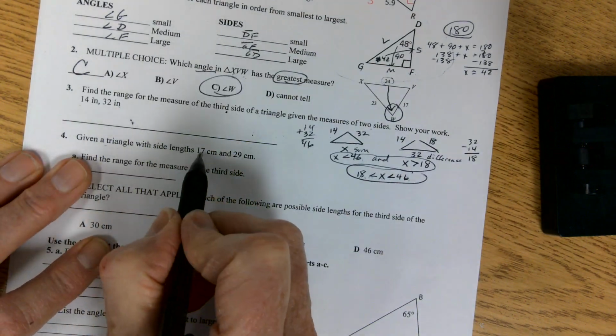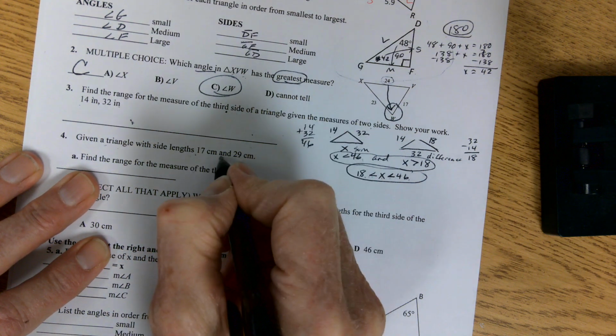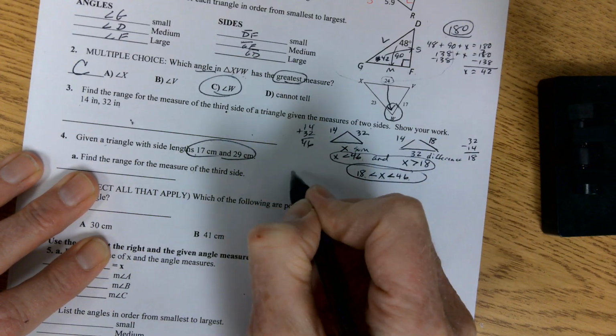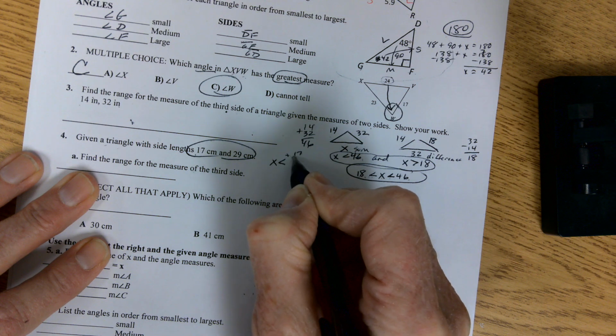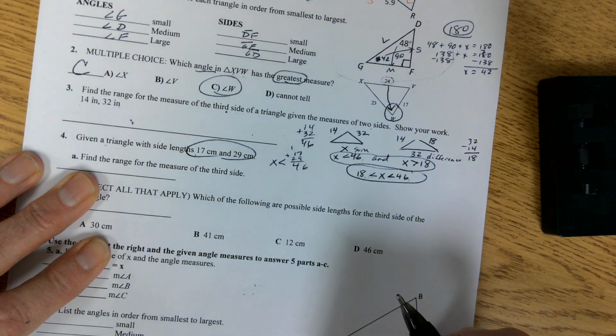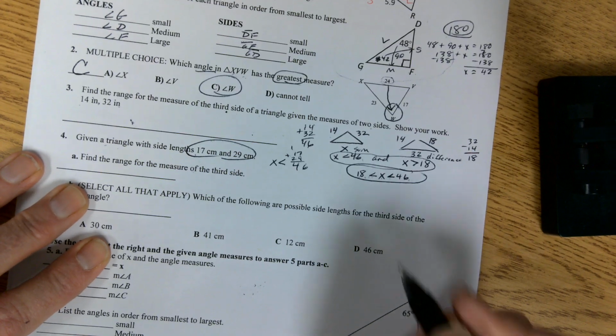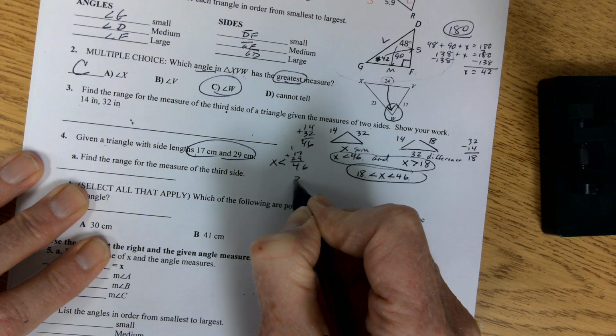Okay, given a triangle with lengths 17 and 29, I'm going to do this one quicker. X has to be less than the sum. So x is less than 46. Okay, and then x has to be greater than the difference.